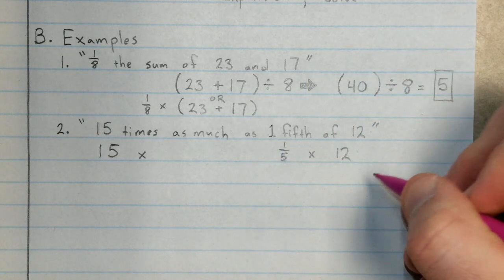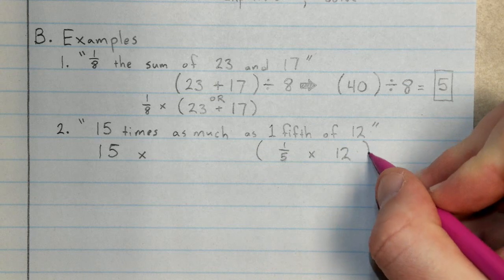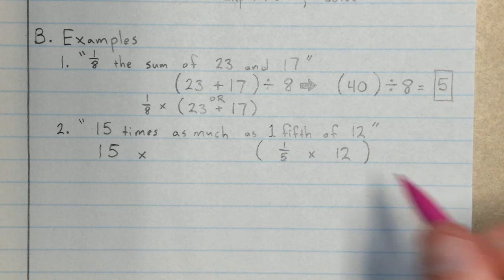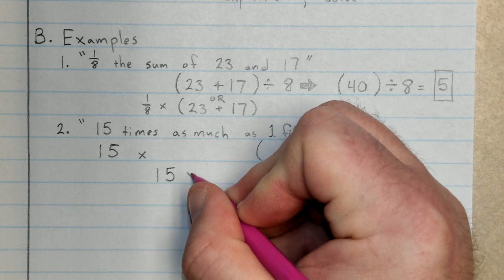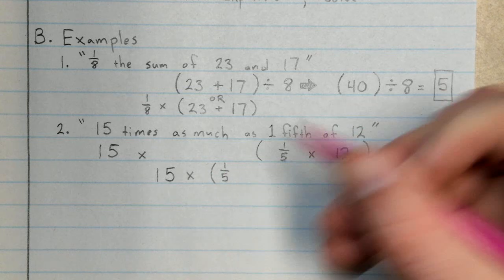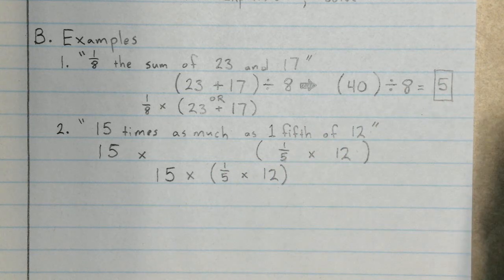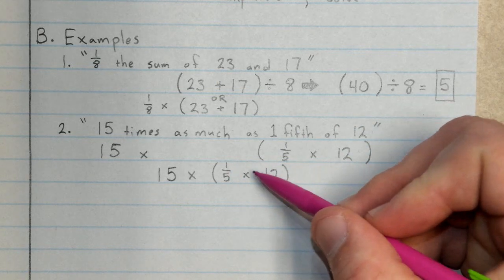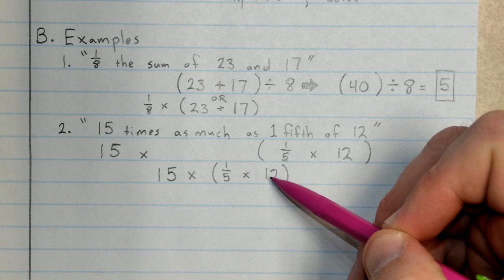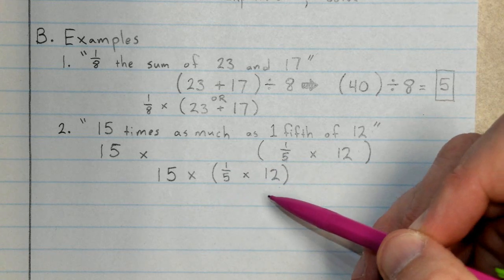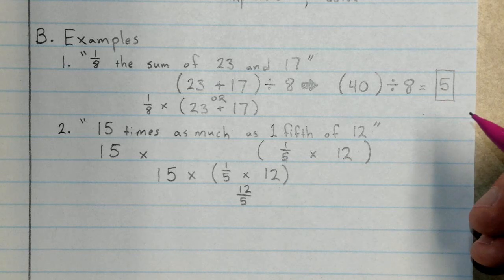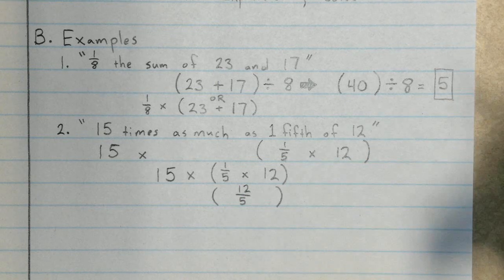Okay? And this is really spread out. Let me put parentheses around this part because 1/5 of 12, the way this is put together tells me this is one value I'm going to be dealing with. I want to find 15 times whatever 1/5 of 12 equals. 15 times 1/5 of 12. Now, evaluating this one is a little more interesting. 1/5 times 12. Well, think about it. If I have 12 little fifths, 1/5 plus 1/5 plus 1/5, and so on, I have 12 fifths. That is the value of what's in the parentheses. 1/5 times 12 would be 12 fifths.